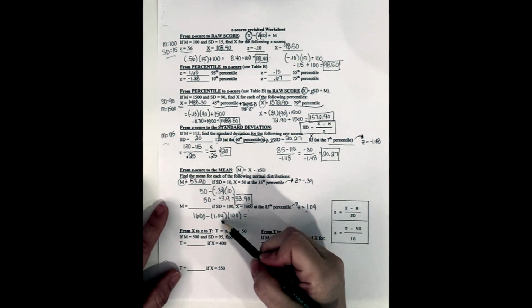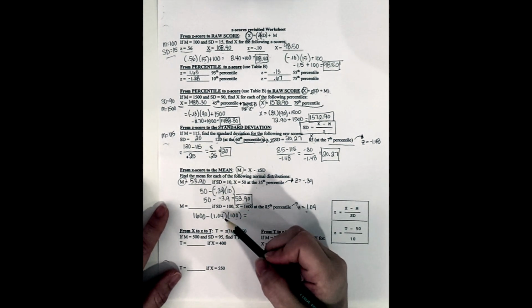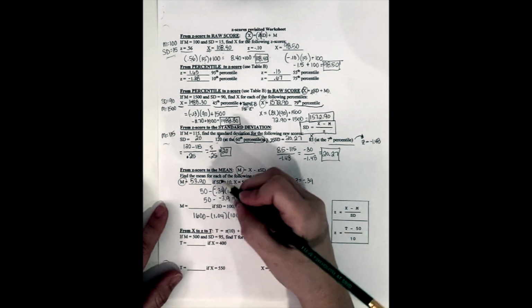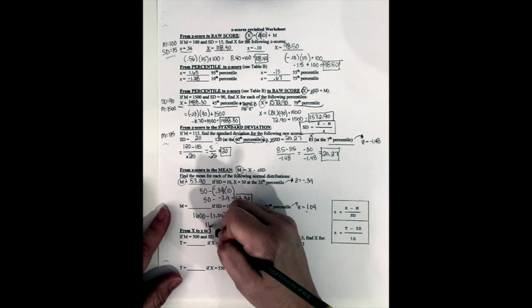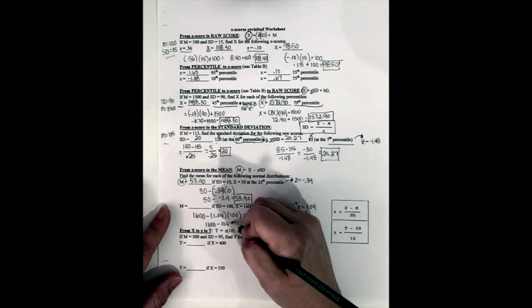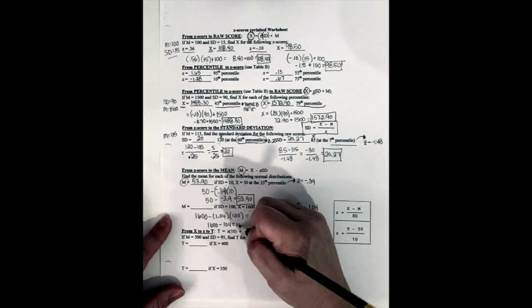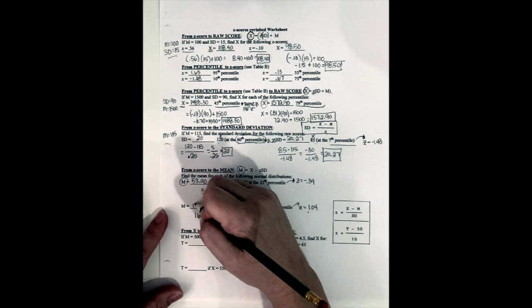And so when we multiply 1.04 by 100, we get 104. And we want to pull down that 1600 and subtract. So 1600 minus 104 is going to get you 1496. So the mean for that one is 1496.